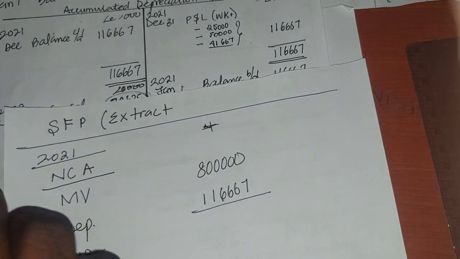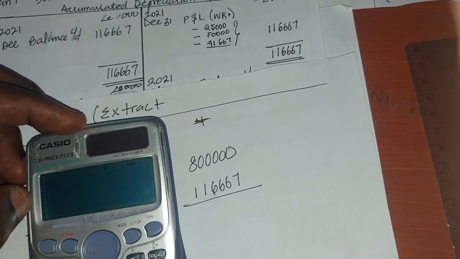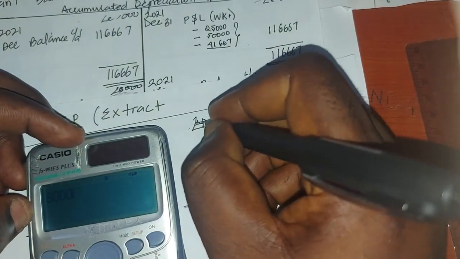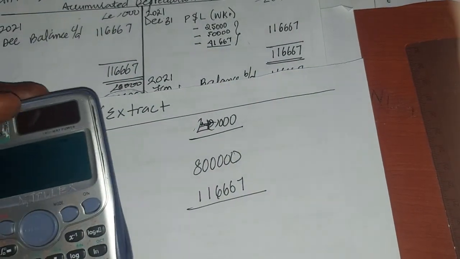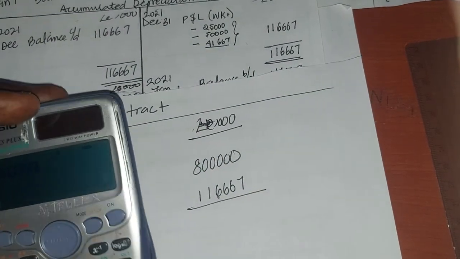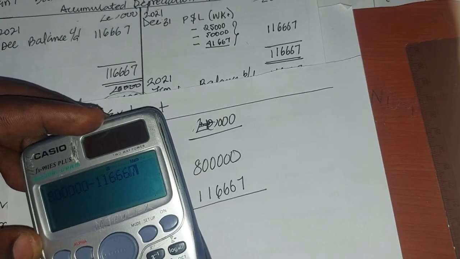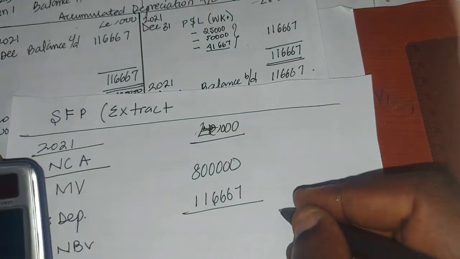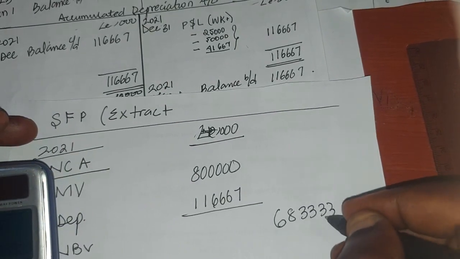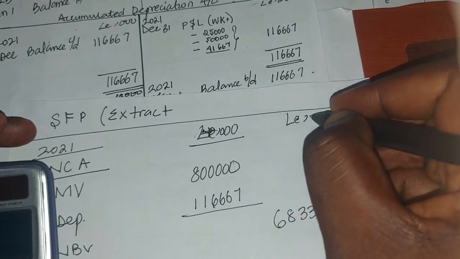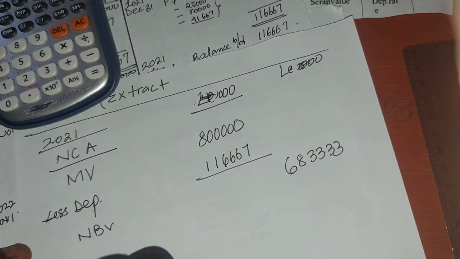So when you less this, what do you have? Don't forget, we are working in thousands. 800 minus 116,667, so that is 683,333. It's just an extract.